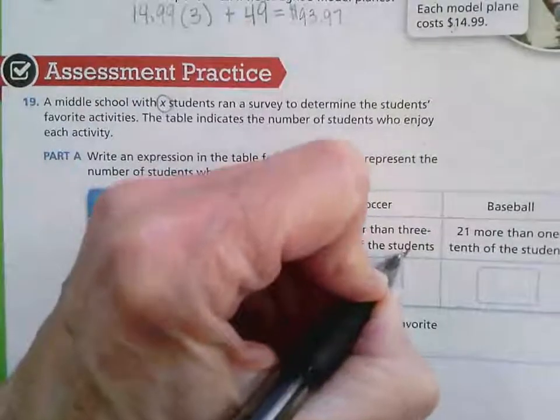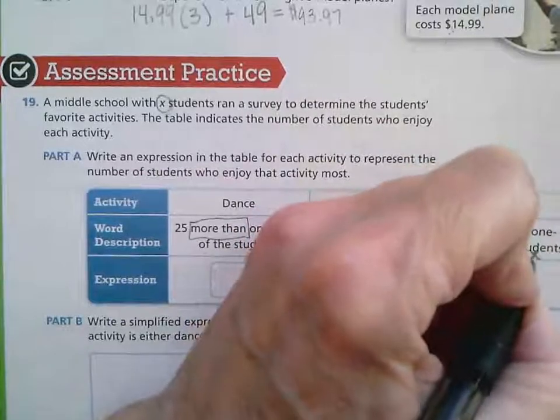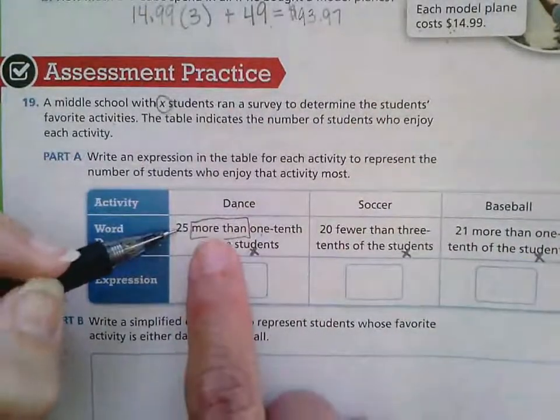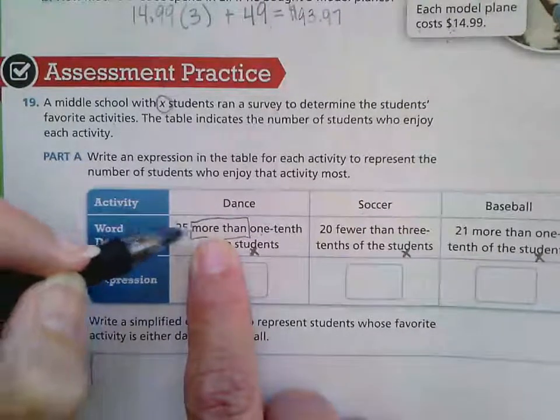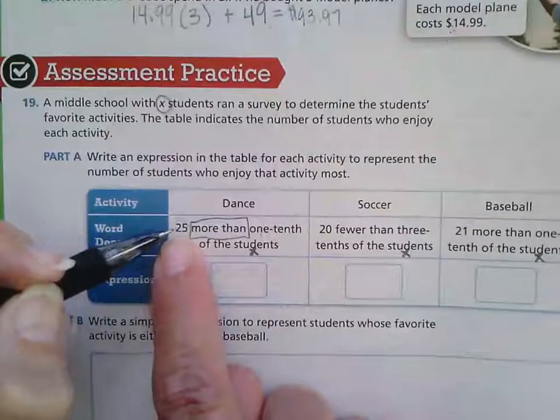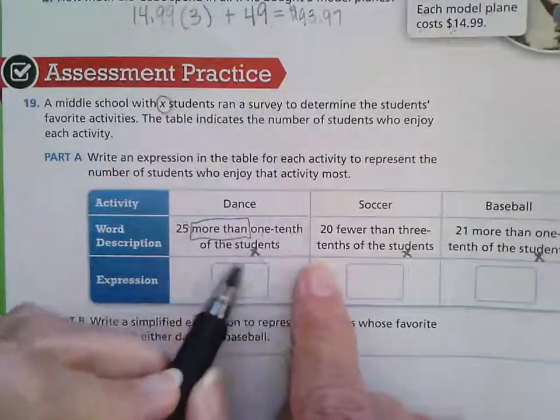So every time I see students, I know that in my expression, I'm going to be putting the letter X. Now remember, more than means that whatever the number is that's in front of those words is going to come after whatever is happening after it.